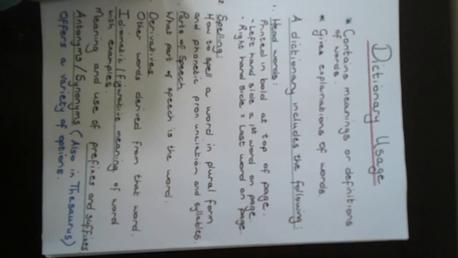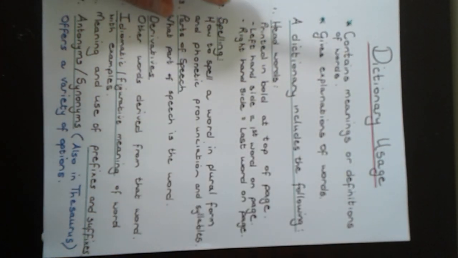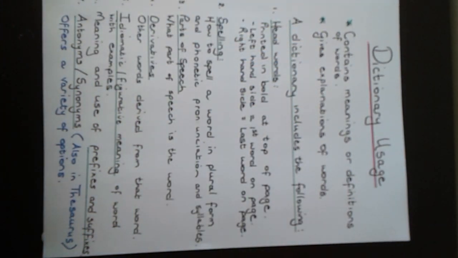Right, what is a dictionary? First of all, a dictionary contains all the meanings and definitions of words that you might be looking for. It will also give you explanations of words. If you're not sure whether you're using the word in the correct sentence structure, or have you changed the word correctly into the plural form, then you will consult your dictionary. Even if it's a foreign word which you have never used before and you would like to see how do I pronounce this word, then you will also consult your dictionary.